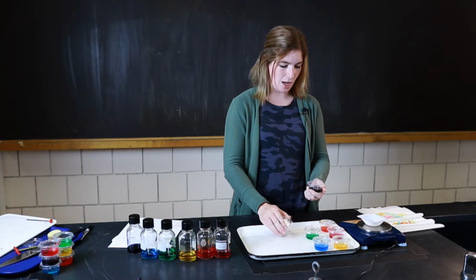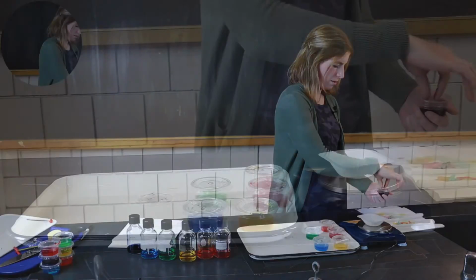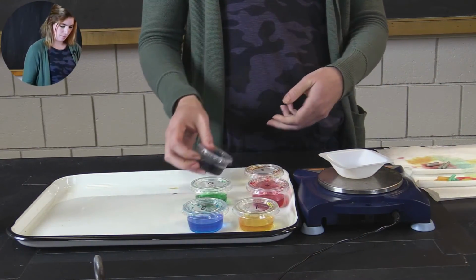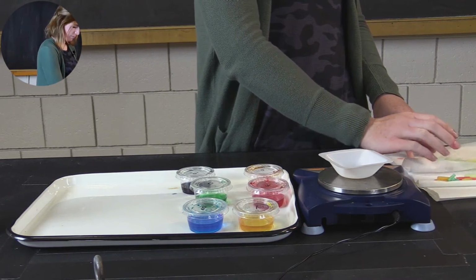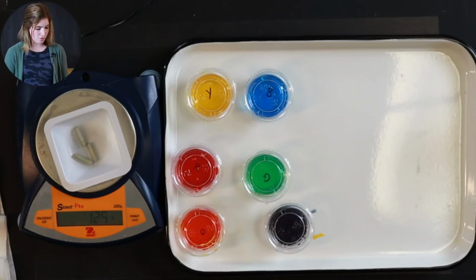And finally, we have our purple ones. Their final mass is 1.37 grams.